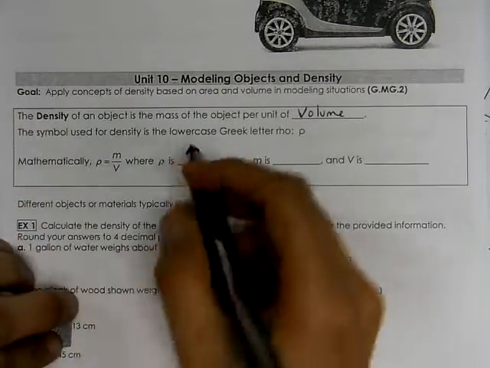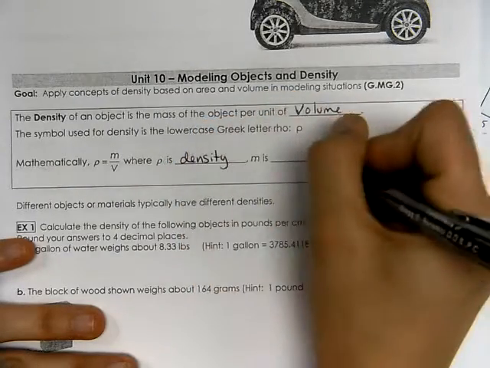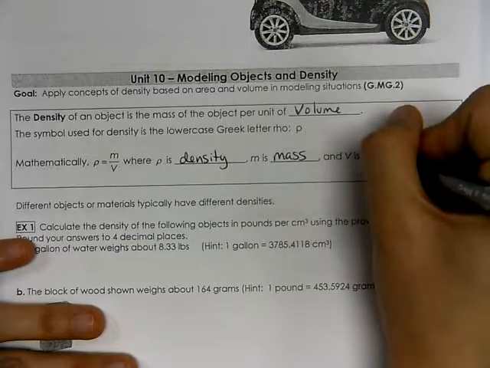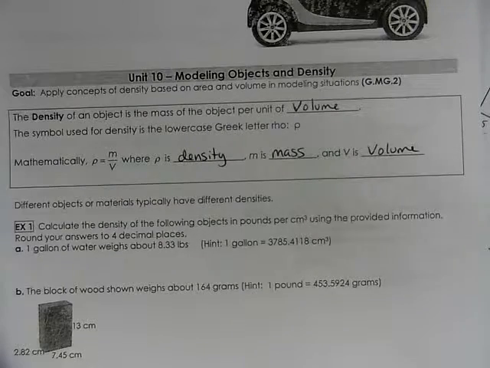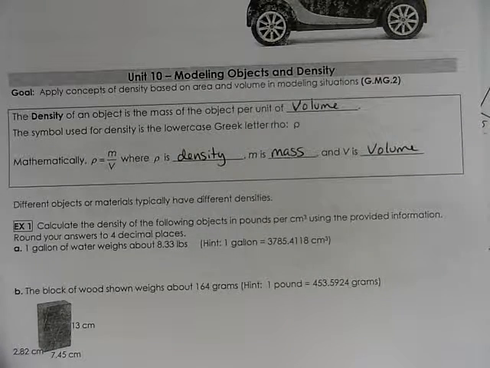Mathematically, rho is density. Density is mass, how much something weighs, divided by V, its volume, how much it holds. Different objects and materials have different densities. Think about things that float in water versus when you skip a rock, it just goes right down to the bottom. Those have different densities. There's a reason for that.